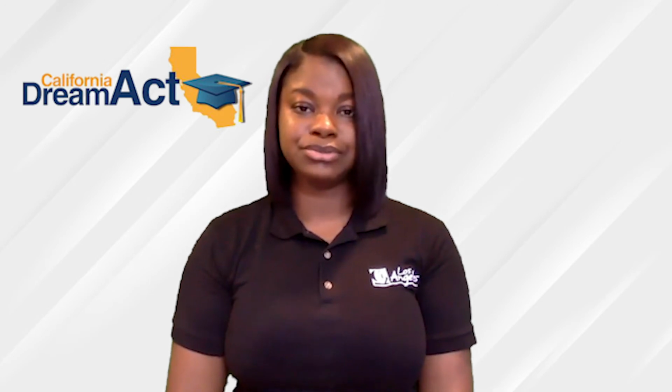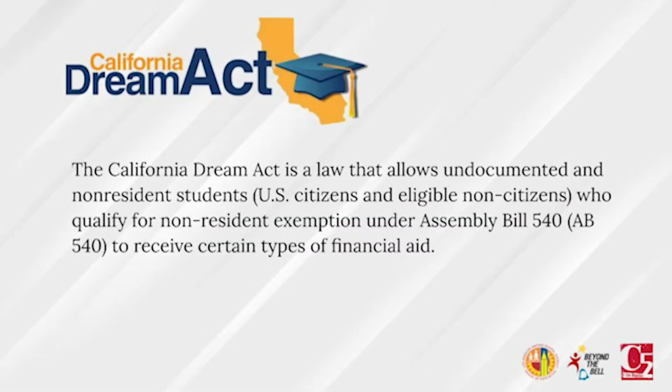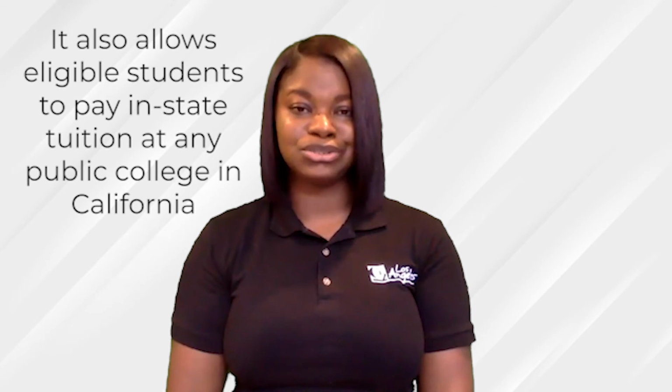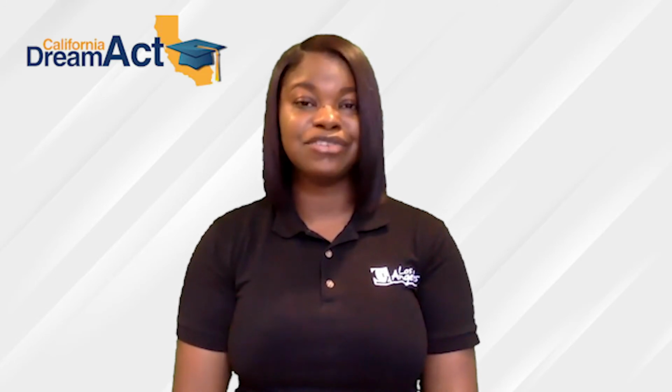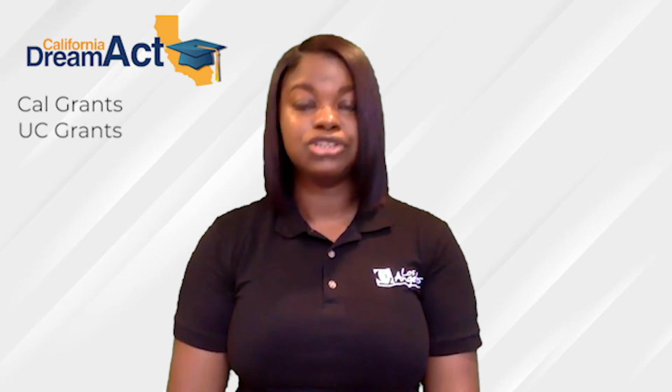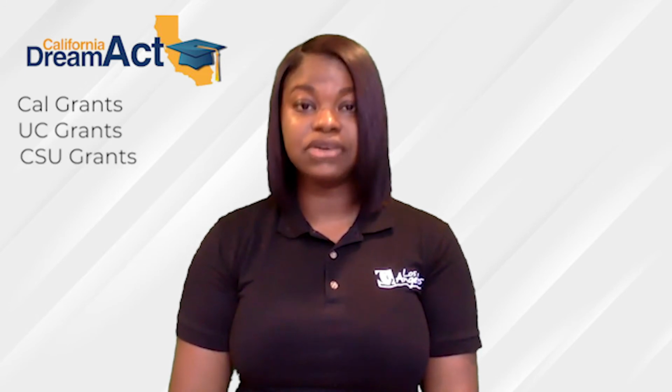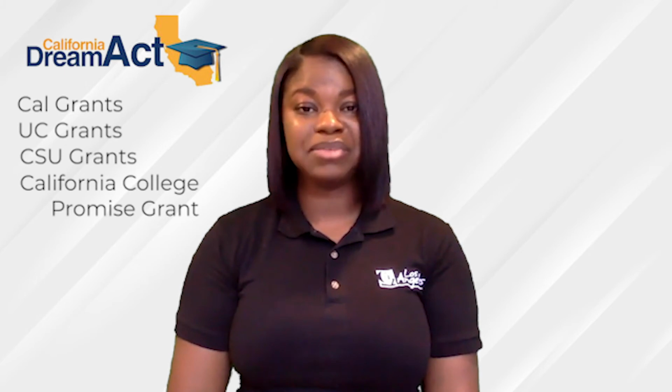If you don't have a Social Security number or are undocumented, you can complete the California Dream Act application. The California Dream Act is a law that allows undocumented and non-resident students who qualify for non-resident exemption under Assembly Bill 540 to receive certain types of financial aid. It also allows eligible students to pay in-state tuition at any public college in California. Students who qualify and apply for the California Dream Act are considered for the following types of aid: Cal Grants, UC Grants, State University Grants, the California College Promise Grant, EOP and EOPS grants, and the Dream Loan.